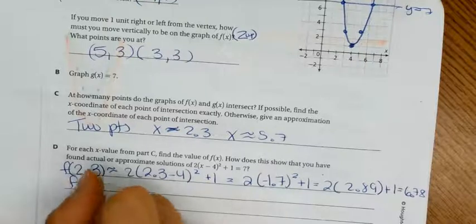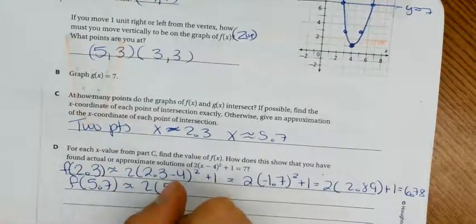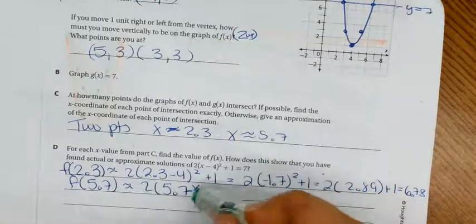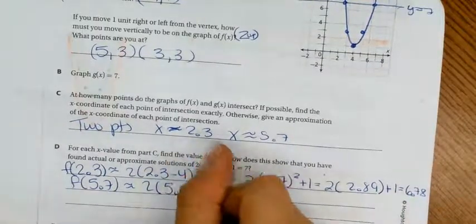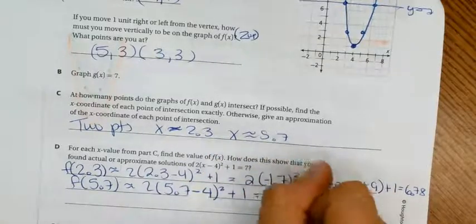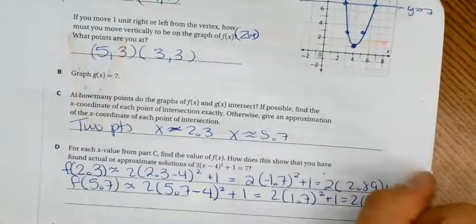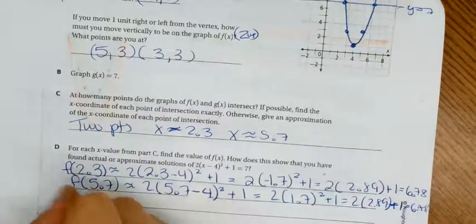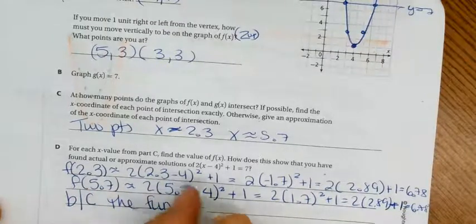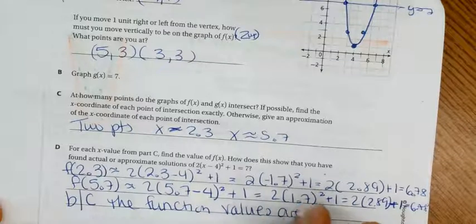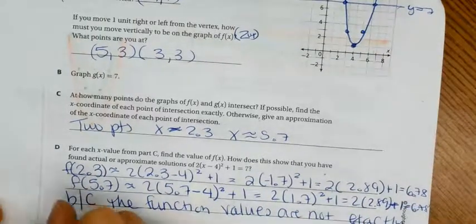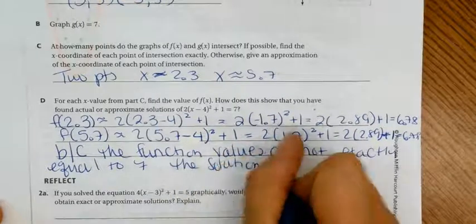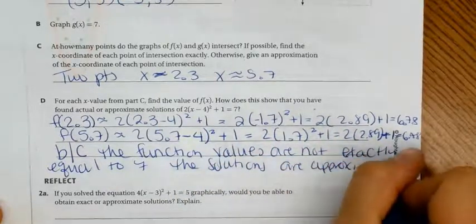F of 5.7... Alright, so once you plug those in, because the function values are not exactly equal to 7, the solutions are approximations.